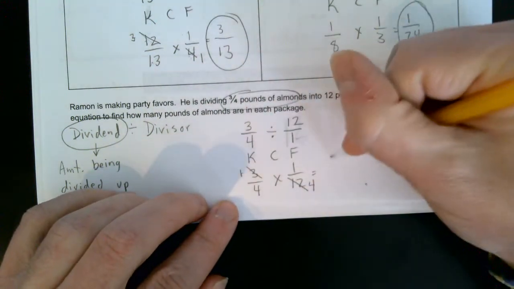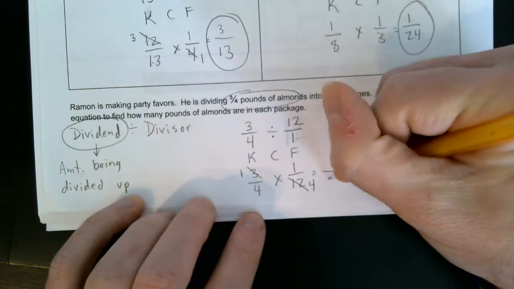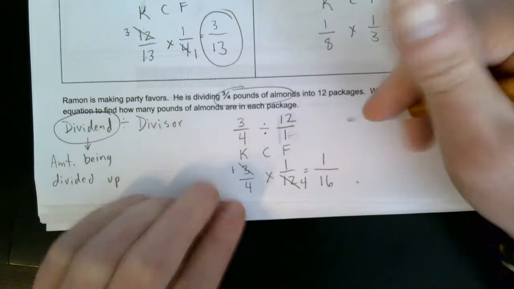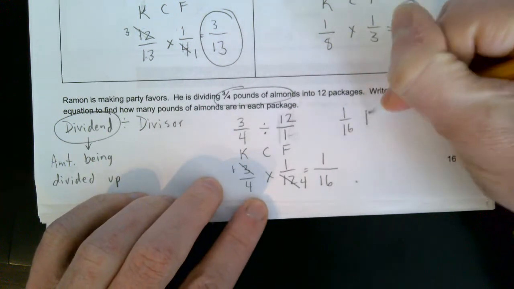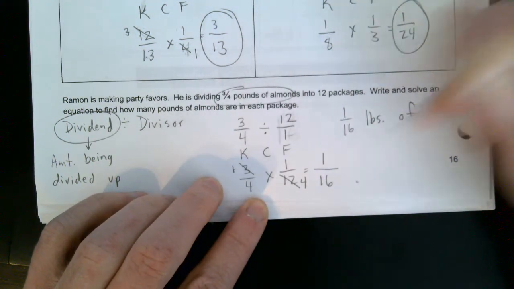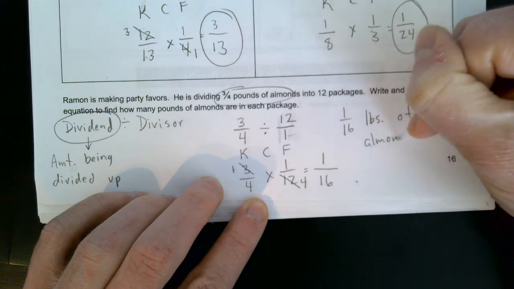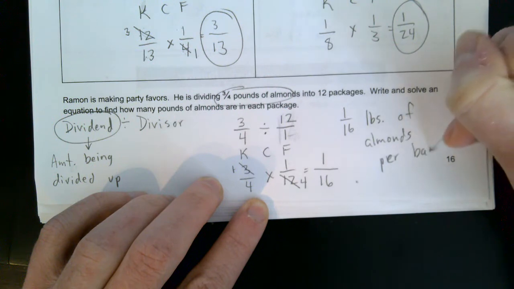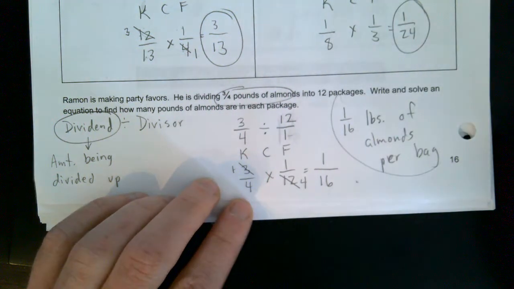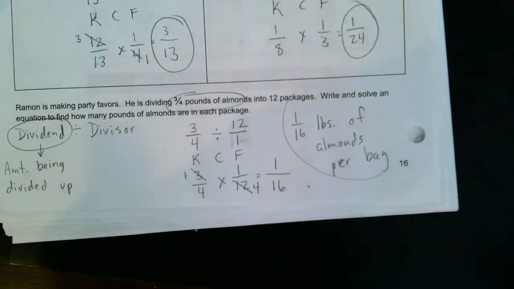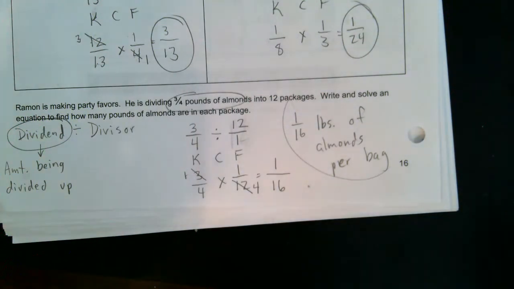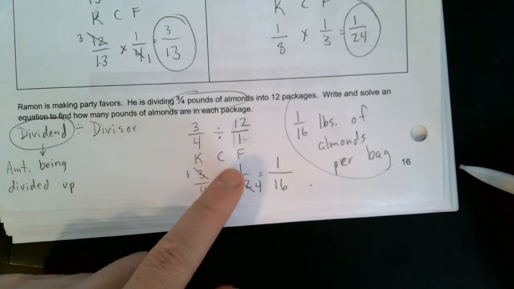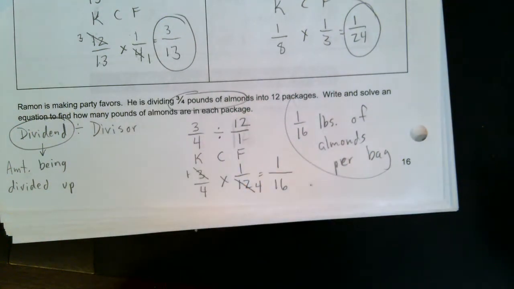1 times 1 is 1. 4 times 4 is 16. So we have to label this. It's 1/16 pounds of almonds per bag. That's the answer right there. So again, we didn't expect a big number because we started out with less than a pound and divided it into 12 pieces, so each piece is going to be kind of small.